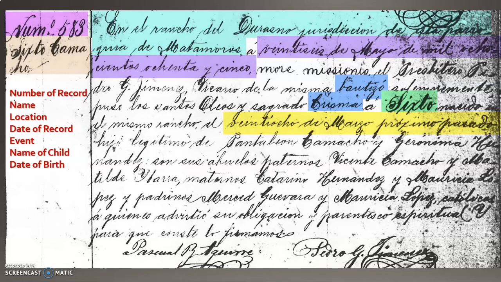So make sure that you read your record carefully. I've noticed some people will read a record, see the first date, and assume that is the date of birth. Really look into the record, look at that information, because sometimes they're recalling it and finally reporting it to the church, and they're saying this is the date that the child was born, and that's the way it's recorded.